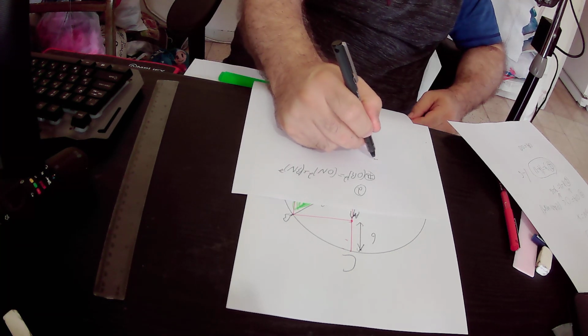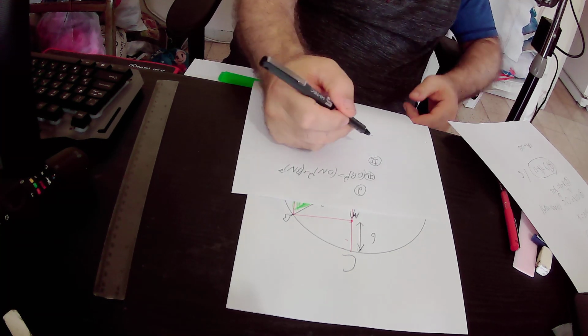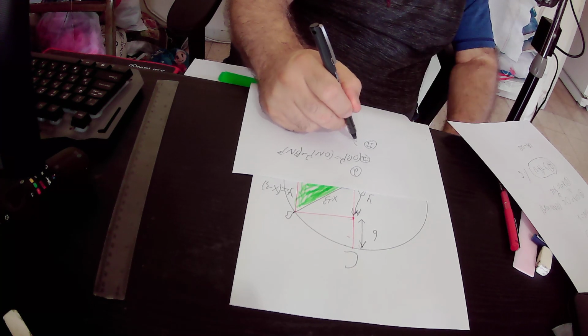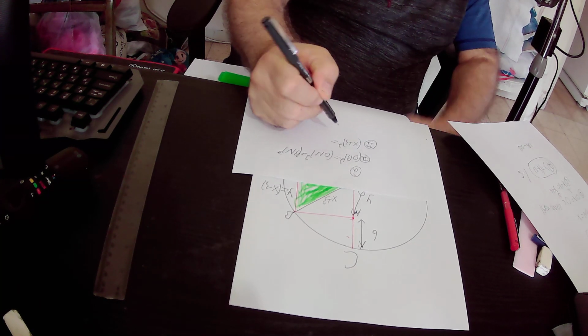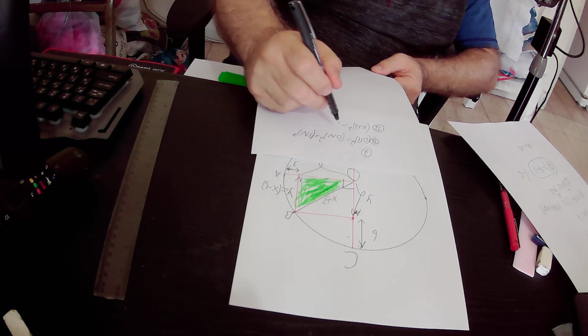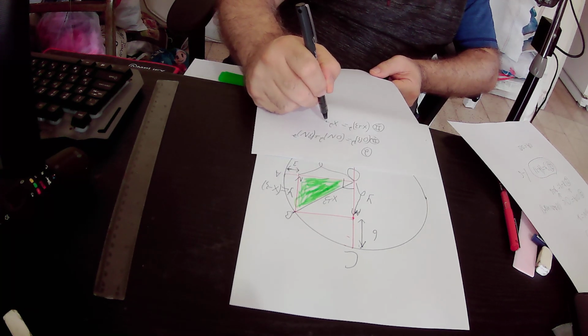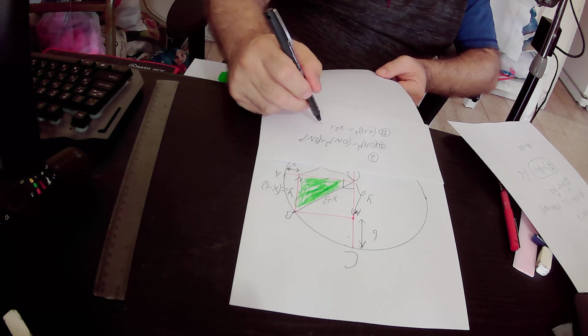So we will get that x plus 3 squared equals ON square, which is x squared, plus x minus 3 squared.